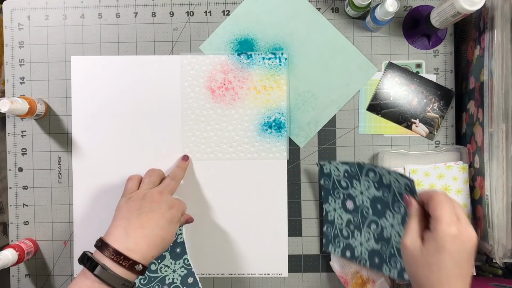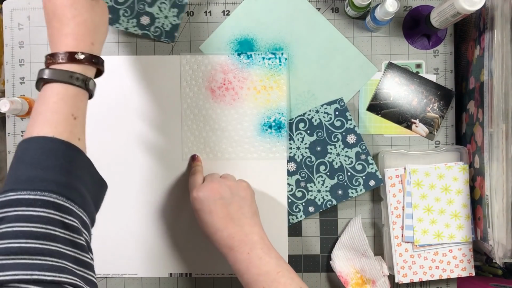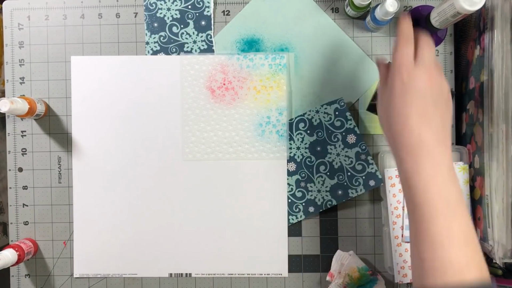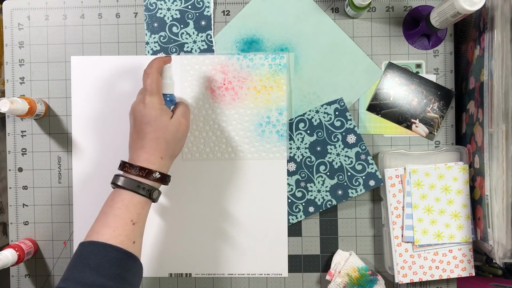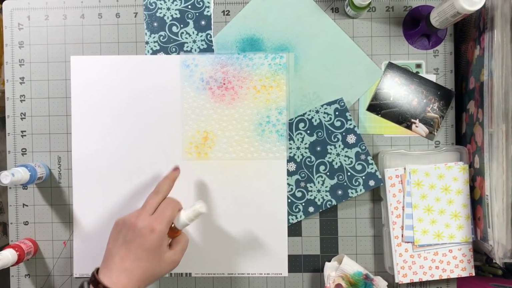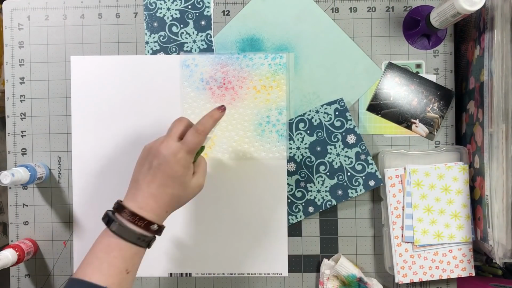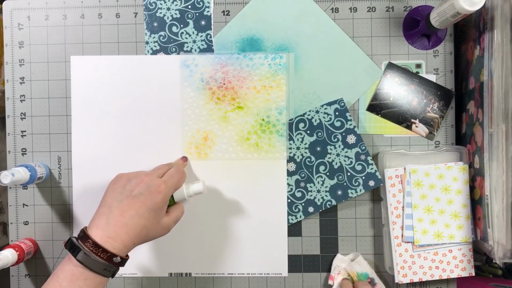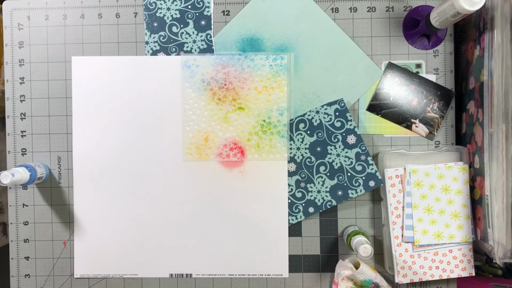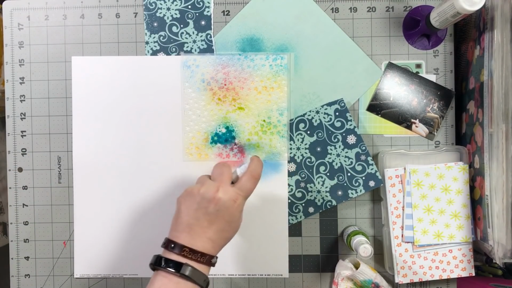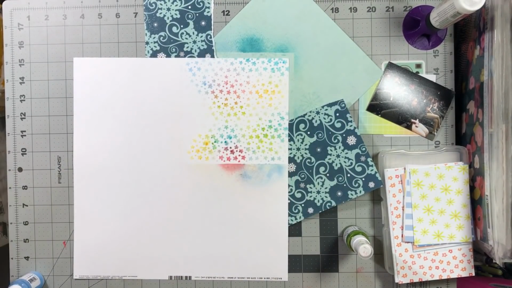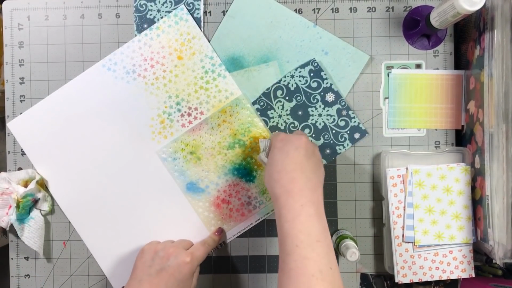So the messy side is what I'm doing right now, which is spraying Shimmers mists through a stencil. The stencil is from Adventure Awaits by Echo Park. I told you what colors I was using in the beginning, and I'm looking for a messy look. If you want clean mixed media, do not spray through a stencil. There's all sorts of overspray, there's mixing, there's spilling underneath. The way I'm doing it, there is a cleaner way to do it, but I'm not bothering to do that.